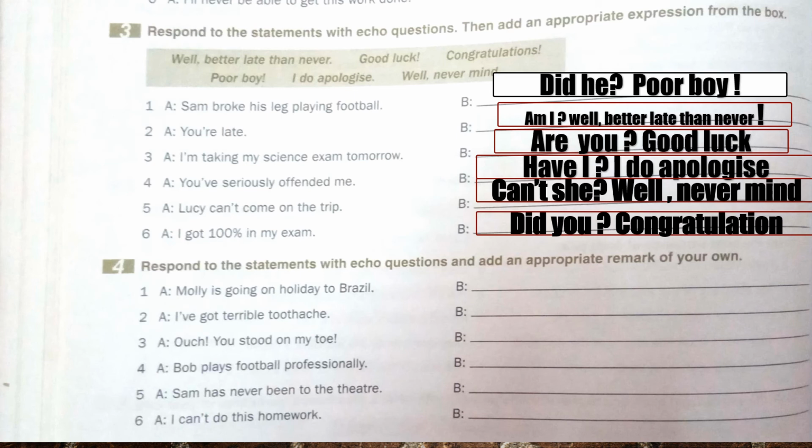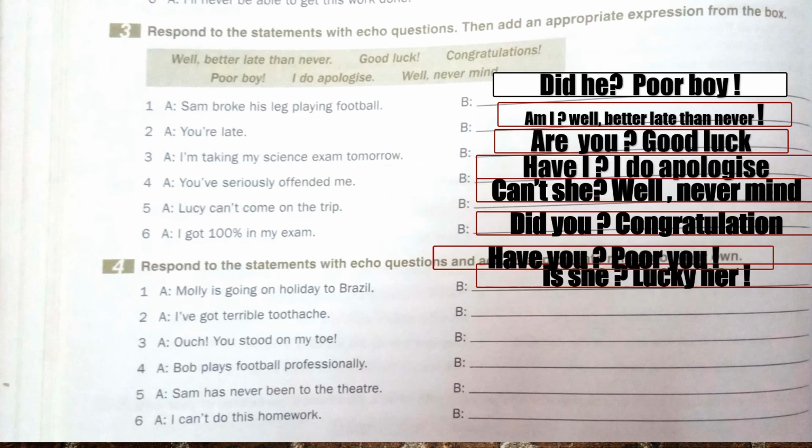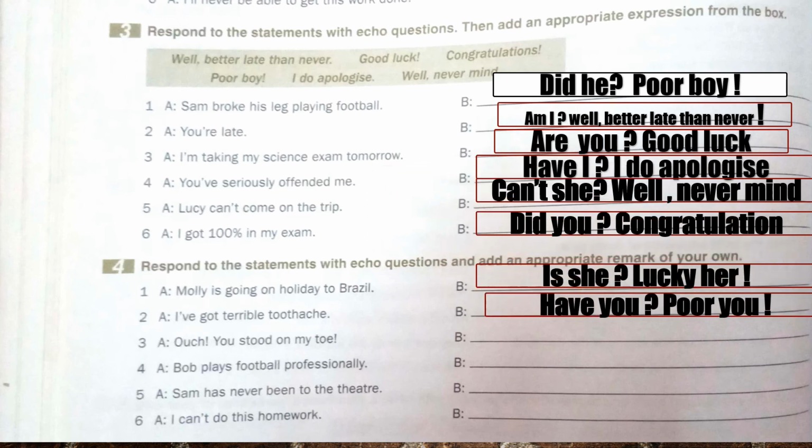يعني نفس التمرين الثالث بس هون أنت بدك تضيف الريماركس من عندك. Molly is going on holiday to Brazil. Echo. Is she? Lucky her. لما حدا بده يسافر نحكي له lucky you, lucky her. I've got terrible toothache. يعني واحد اسنانه بتوجعه شو بنحكي له؟ Have you, poor you. Ouch, you stood on my toe. You can say, echo. Did I?